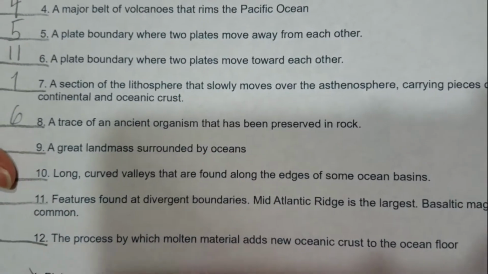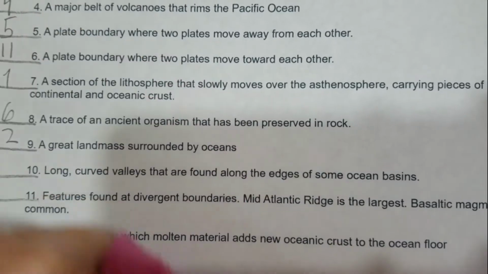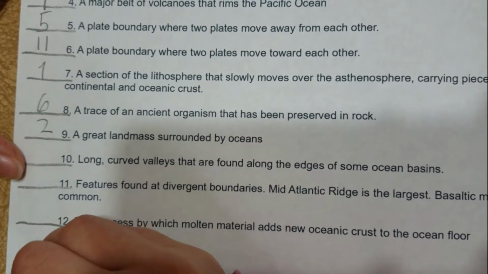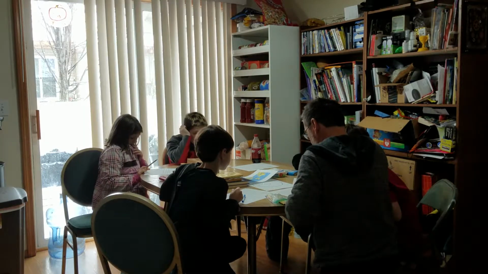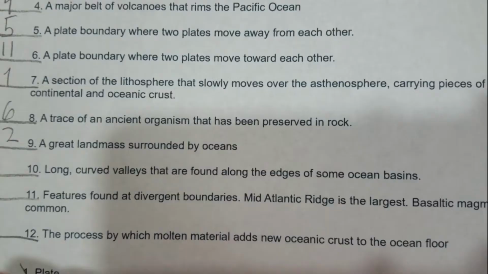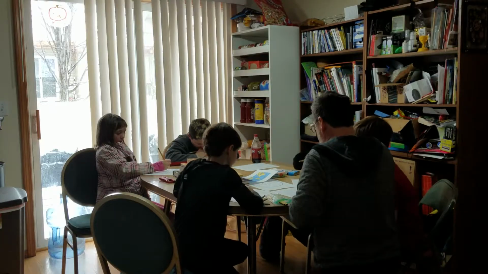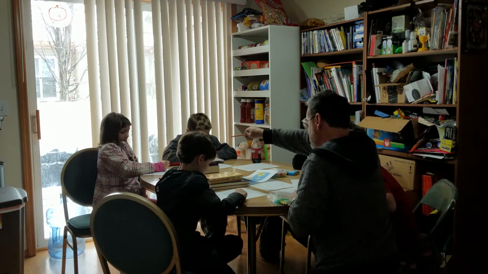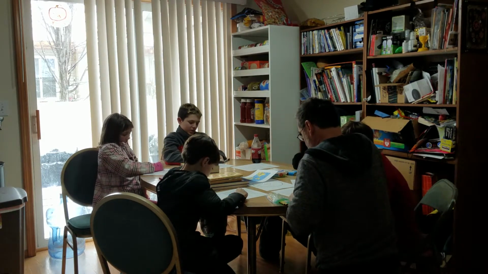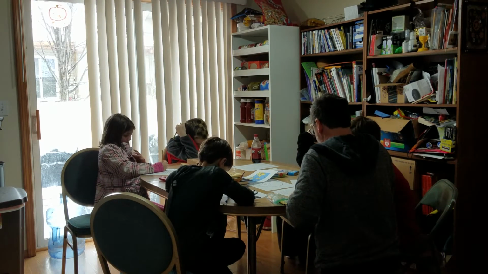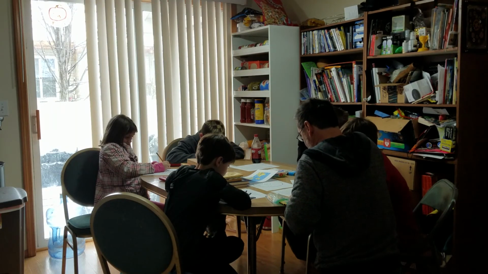A great landmass surrounded by ocean: continent. Long curved valleys that are found along the edges of some ocean basins: deep ocean trenches. Oh, you're right. Features found at divergent boundaries: the Mid-Atlantic Ridge is the largest. Basaltic magma: mid-ocean ridges, 7. The process by which molten material adds new oceanic crust to the ocean floor: seafloor spreading. Seafloor spreading, 8.